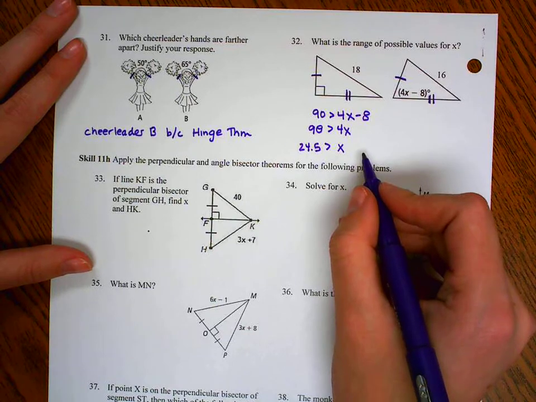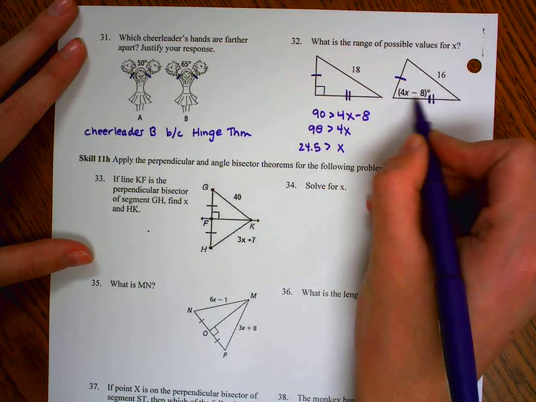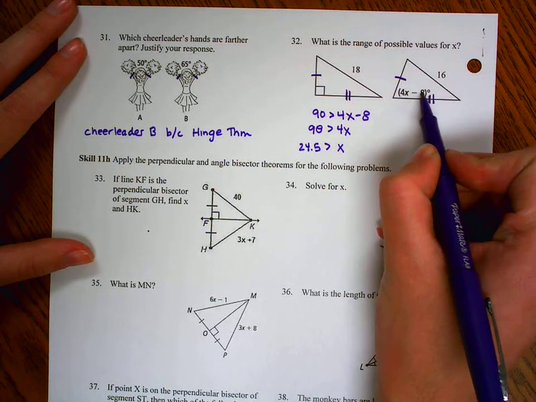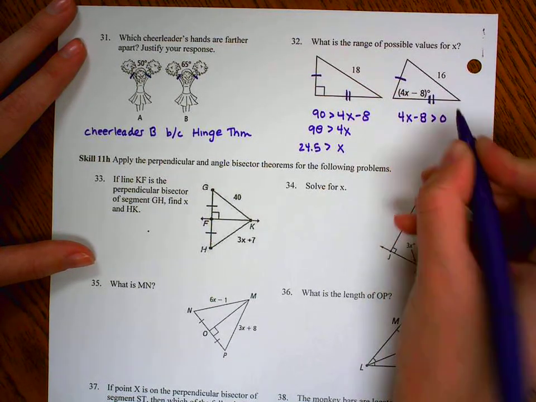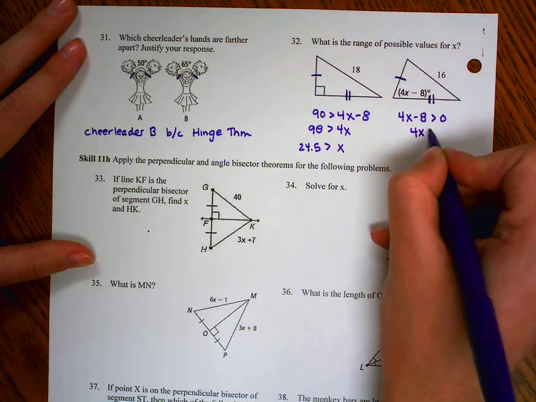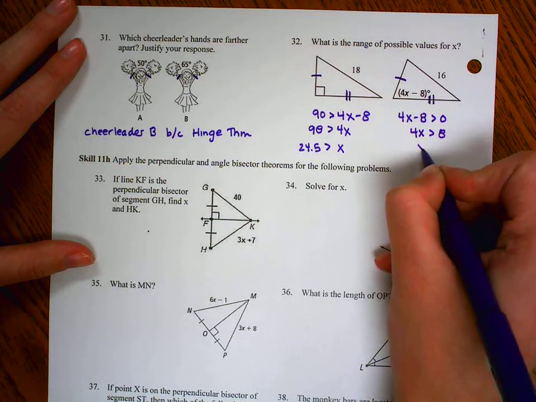Okay, but here's the other thing. We also need to make sure that this angle isn't 0. For instance, if I plugged in 0, 0 minus 8 is negative 8. That doesn't make sense. So I have to make sure that my angle is larger than 0. So that's going to give me 4x is bigger than 8. So x is bigger than 2.